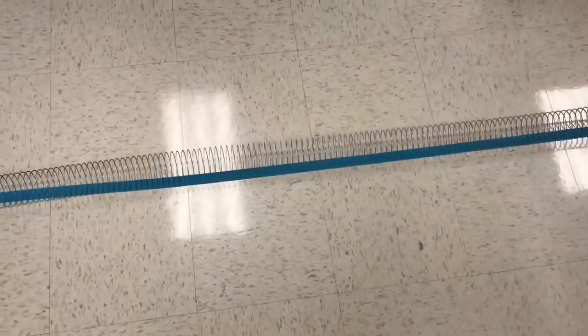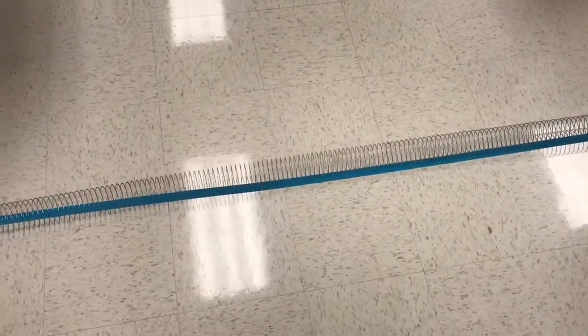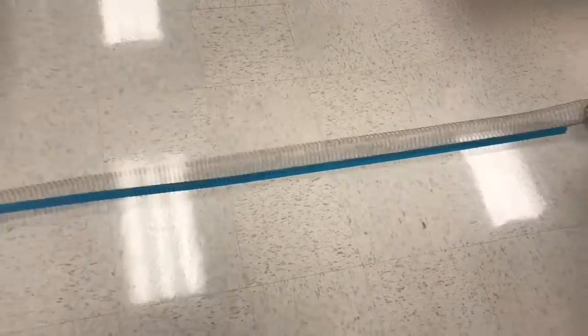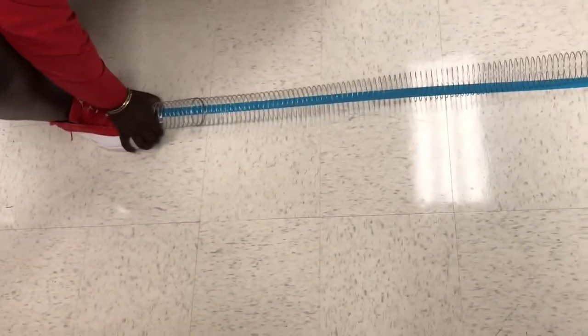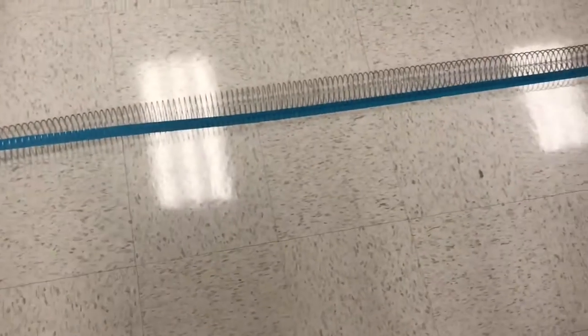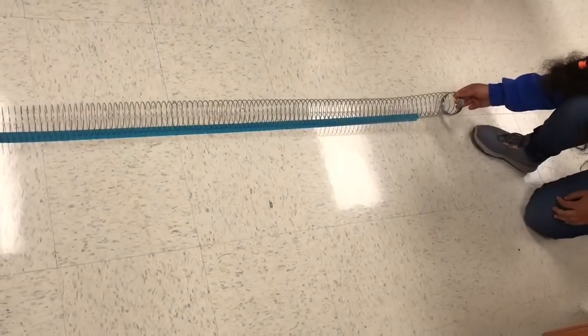For the next section, the student is going to go back to the video camera in the iPad and record a slinky as the students are making a longitudinal wave by just pushing on the slinky. So the iPad again is now on the video, and they're going to take a video of the slinky. Go ahead and push.